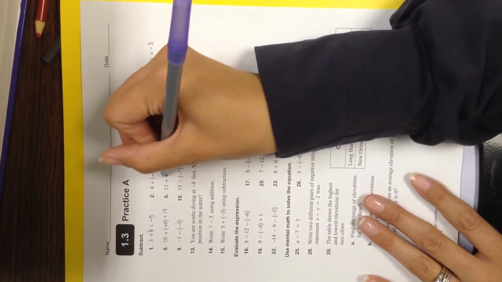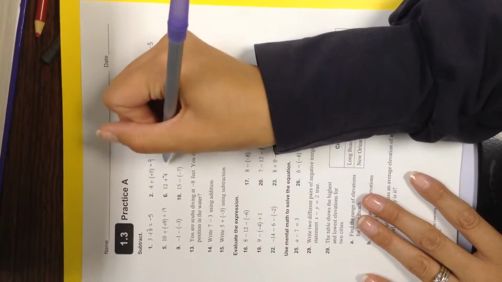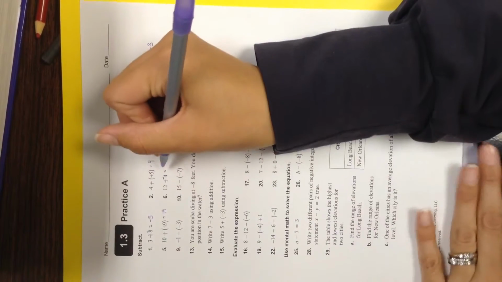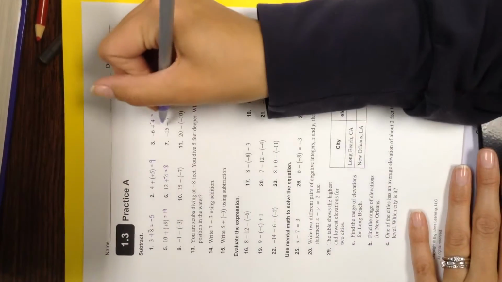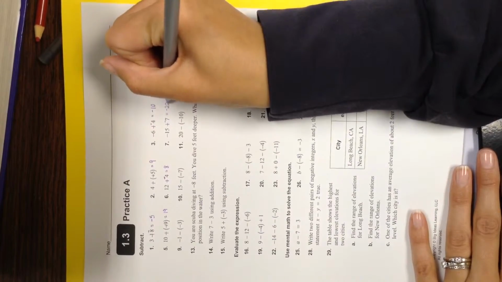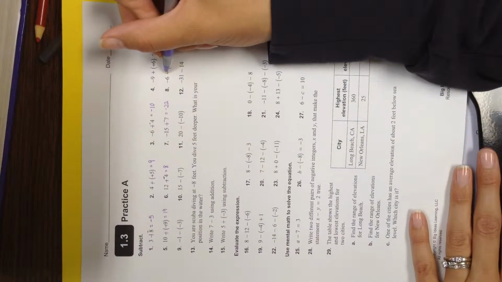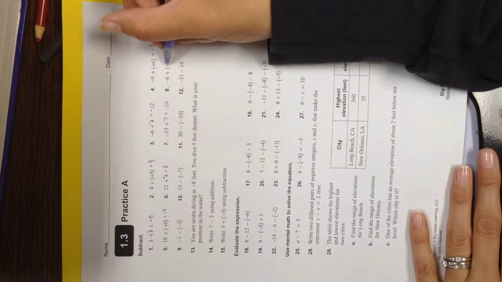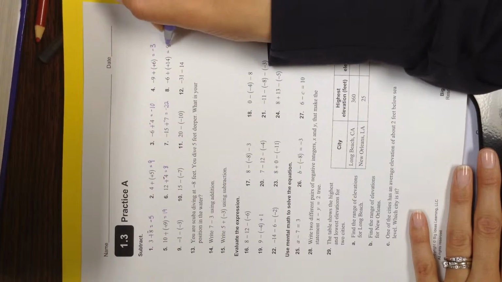Subtract, we change it to addition. Don't forget to put the negative with the 4 then, and so we get positive 8. Add a negative, we get negative 22. Subtracting a negative is adding a positive. 8 is the answer.